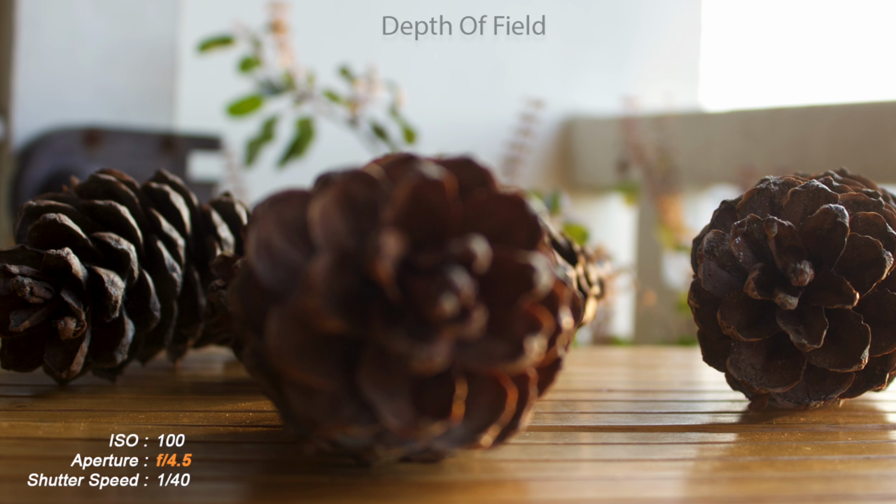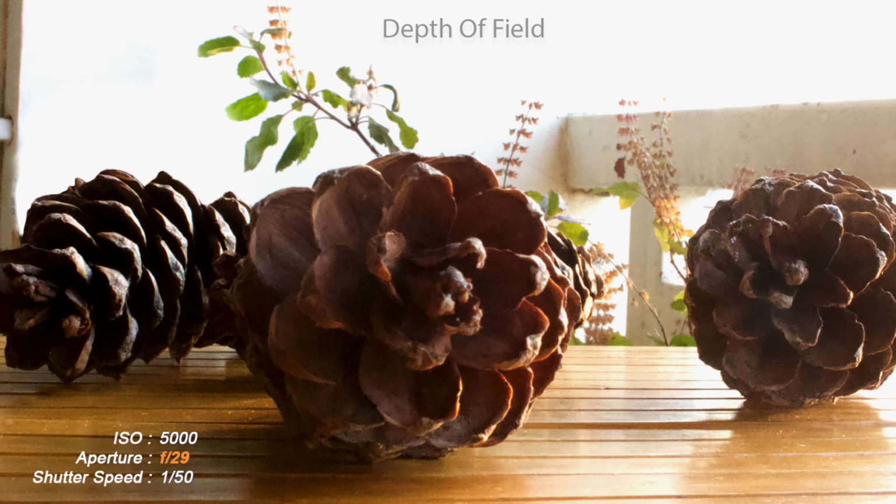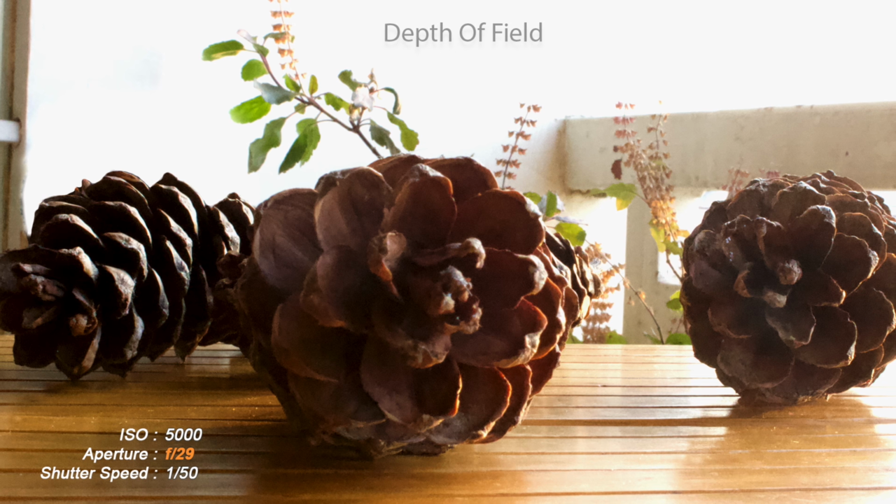There's another picture which I've taken. So this is the one. If you see, I had increased the aperture, right, which you can find that there is a very large depth of field over here.